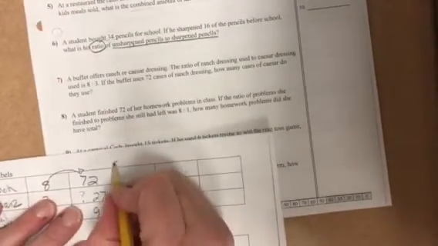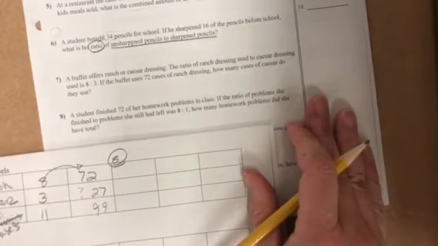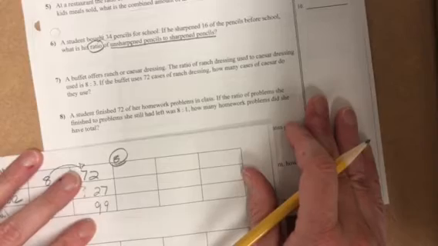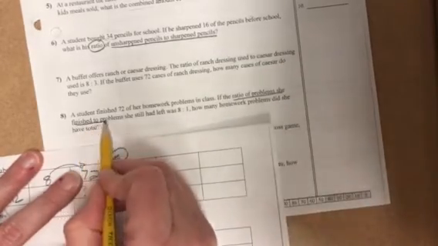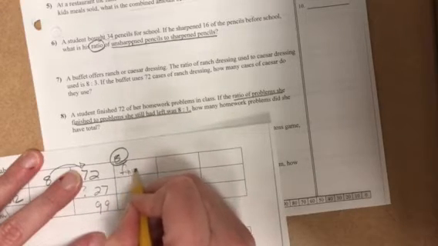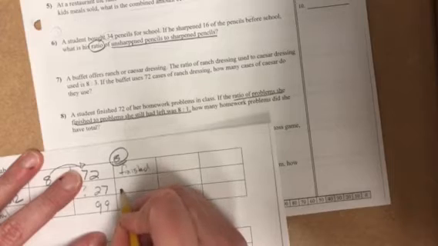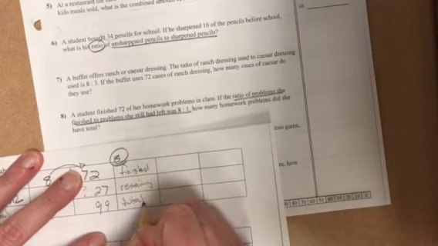Next, number 8. Student finishes 72 of her homework problems in class. Of the ratio problems she finished, the problems she has left. So this is telling me my labels here. So finished to really remaining. Is this our total?